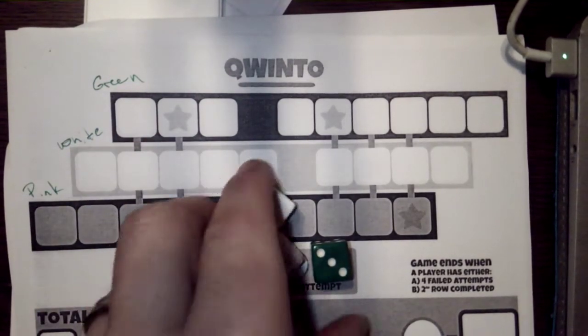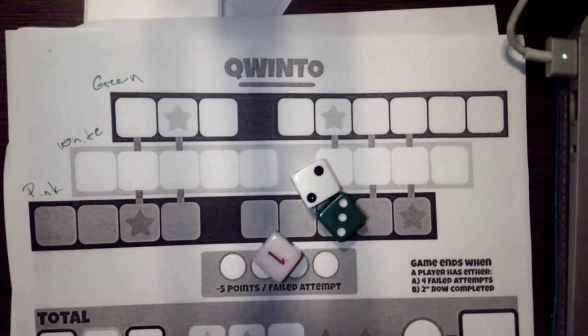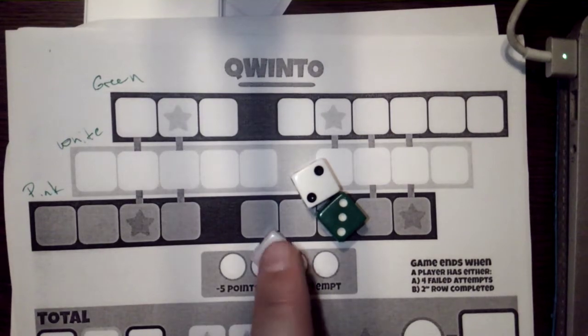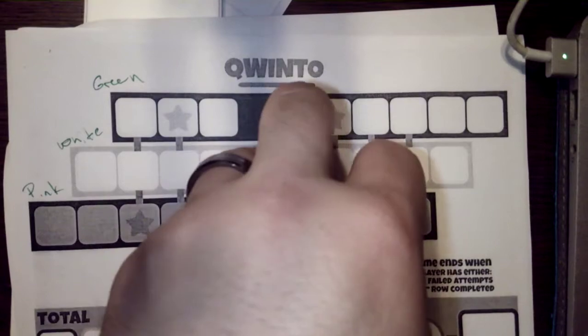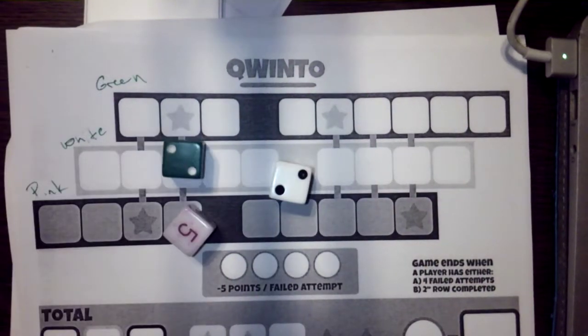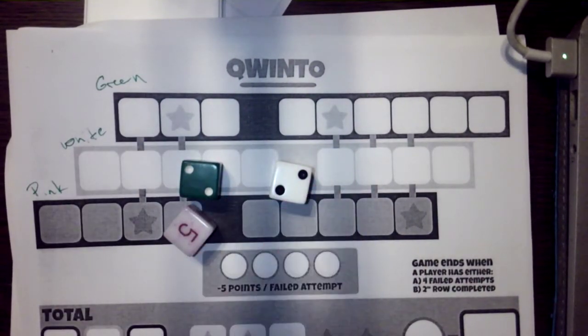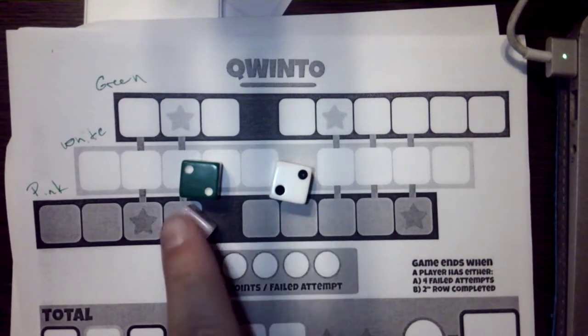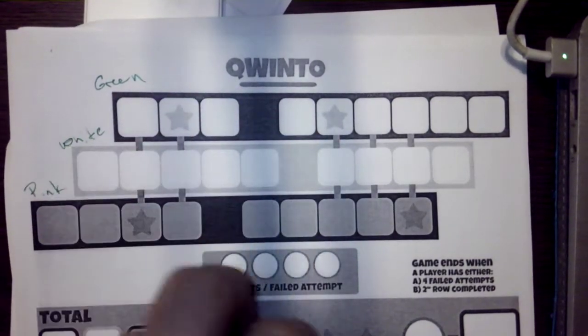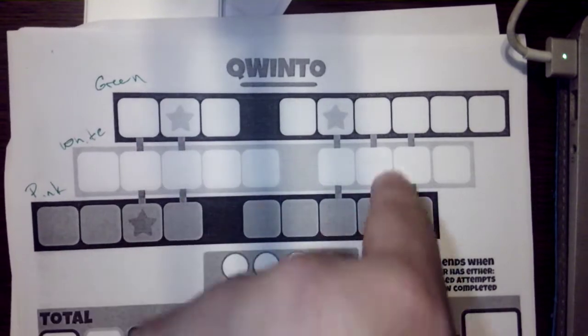So the way the game works is on your turn, or on whoever's turn it is, they are going to choose to roll one, two, or three dice. I'm going to start with three dice because it's the easiest. So I'll take my three dice and roll them, add it up. 9. Okay? So I got a 9, and I get to write a 9 anywhere on this board.